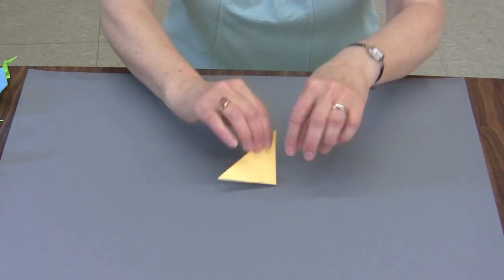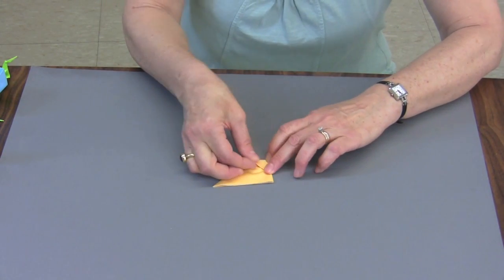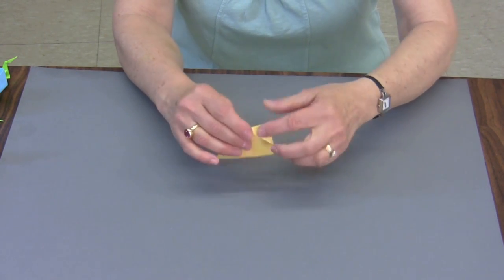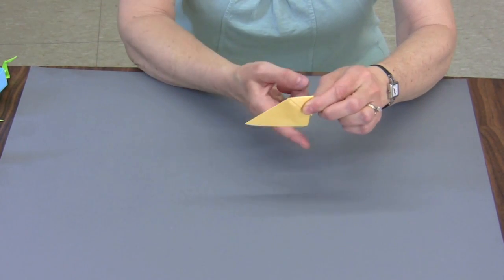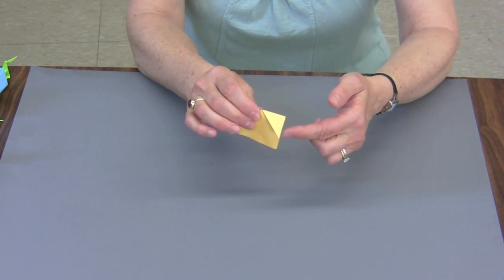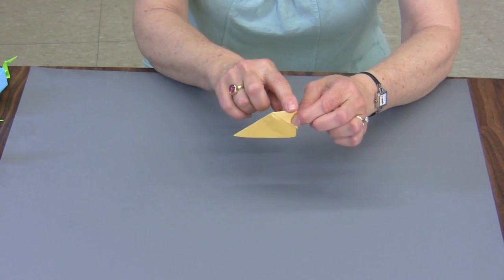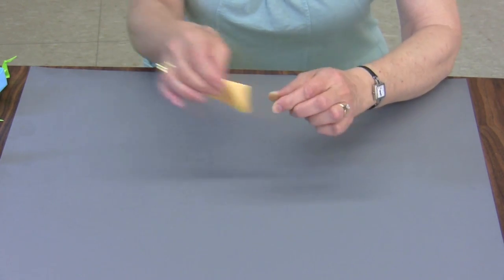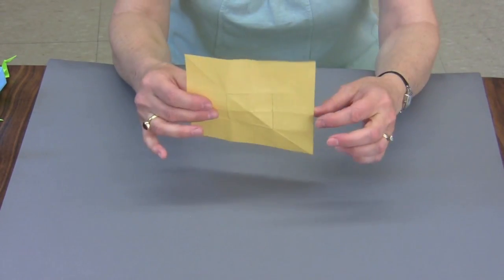The best way to do this is to show you. I'm going to fold it right here. And the objective is to get a line here that's parallel to this one here. And I could have folded it down further or up over there. It doesn't matter, just as long as I've got this line parallel to that line. When I open this up, I get something that looks like this.